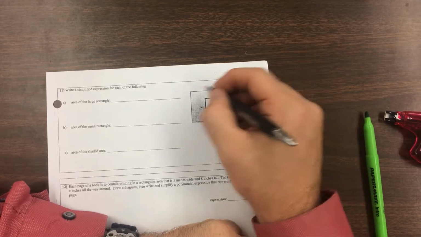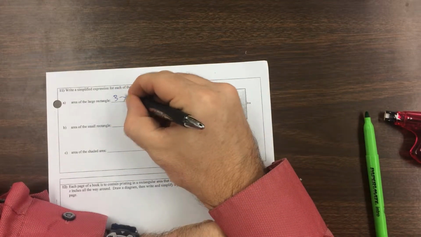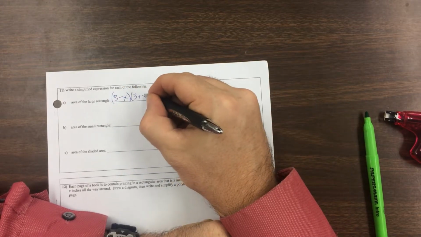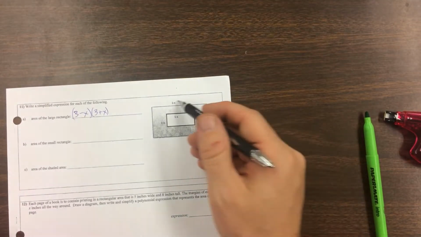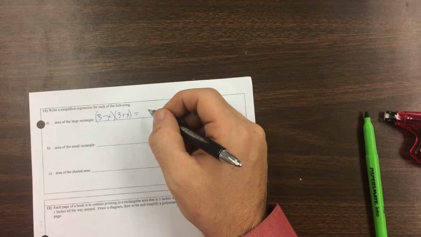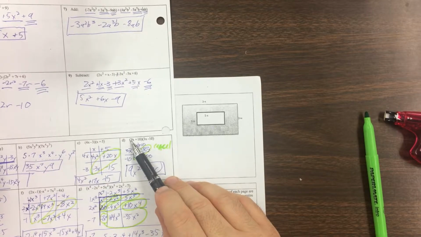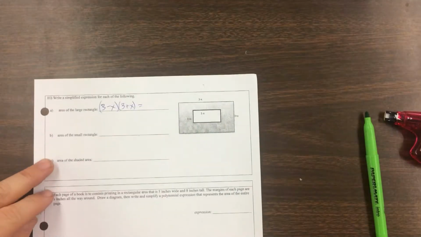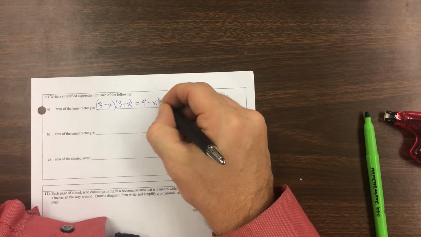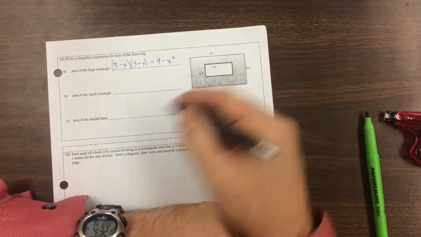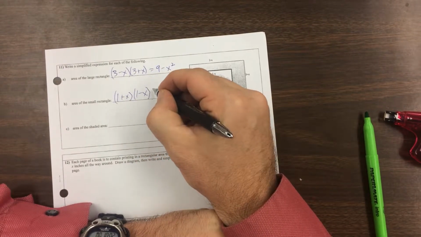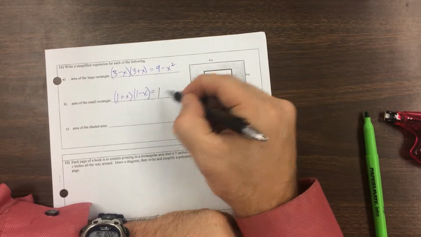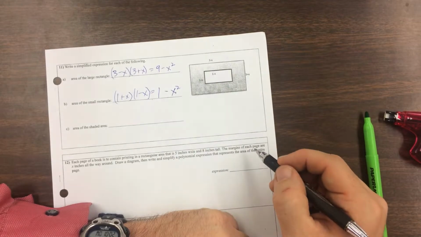Area of the large triangle is 3 minus x times 3 plus x. So this is dimensions of a rectangle, length times width. Difference of perfect squares. So I'll refer you back to D to how this works out, but basically our two middle terms cancel out, and so we're left with 9 minus x squared. And same with the small rectangle, right? The 1 plus x, 1 minus x. Okay, so this is 1 minus x squared.